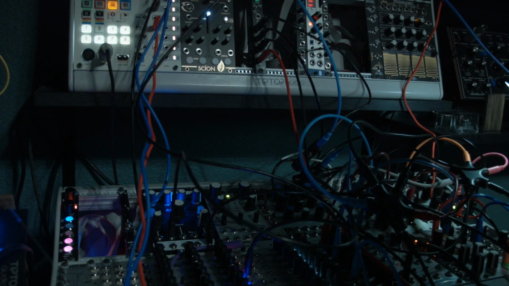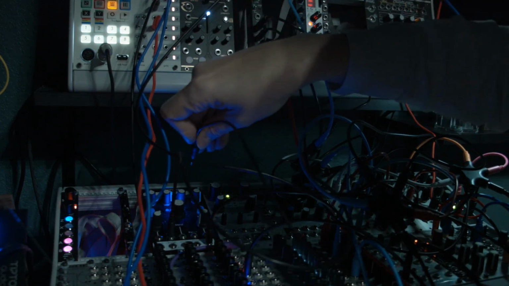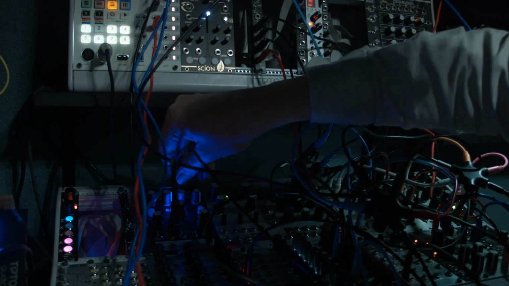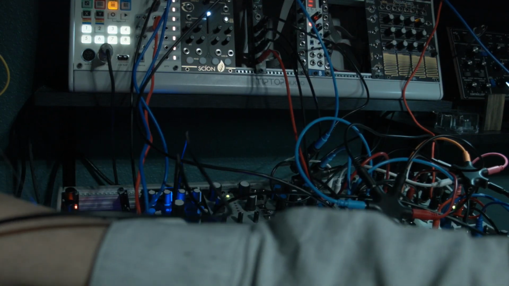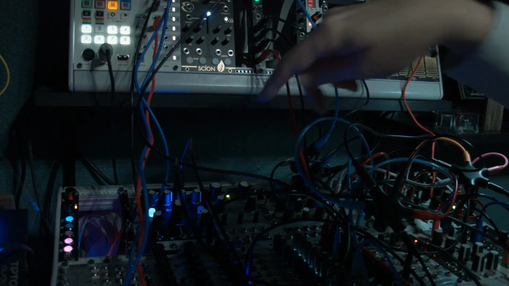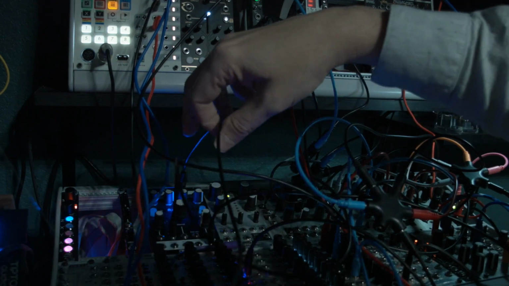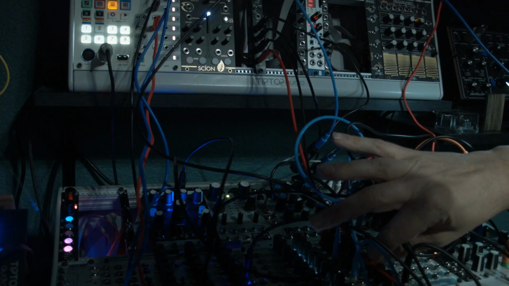But maybe I want to continue to change things up a bit. So let's go into Planck. And what I did was I took the wave out on Chance and I went into the velocity input on Planck. And maybe you can still hear that.